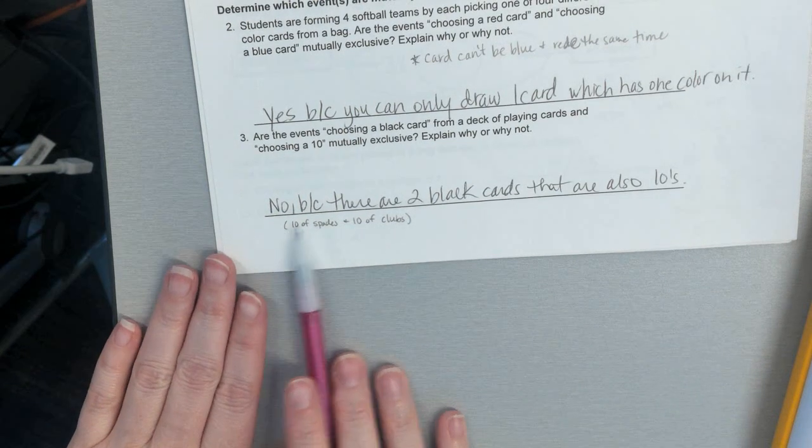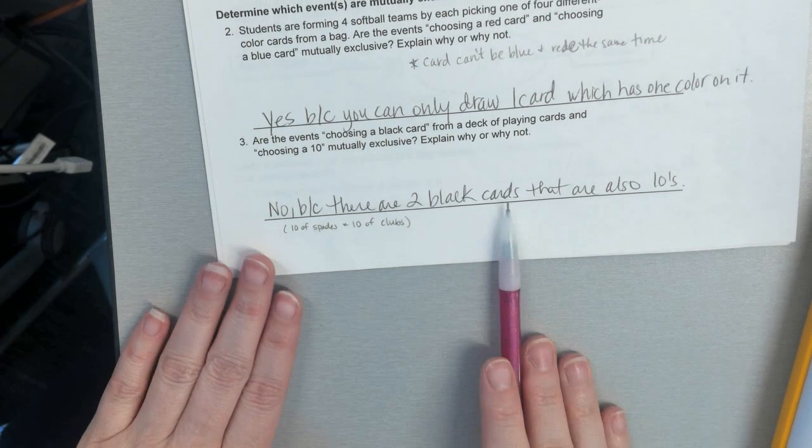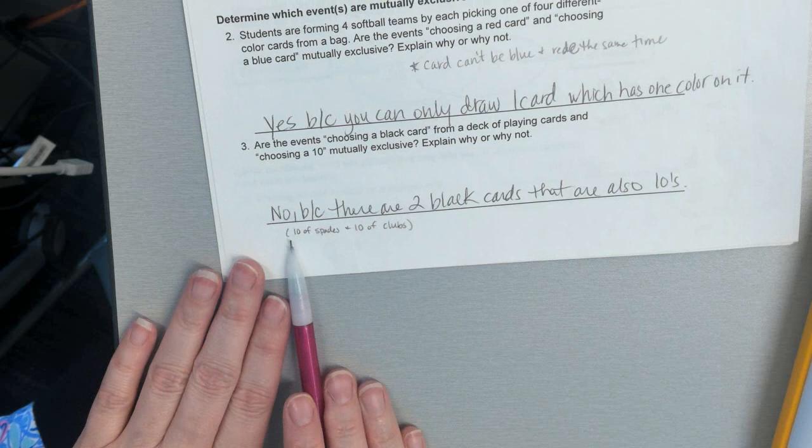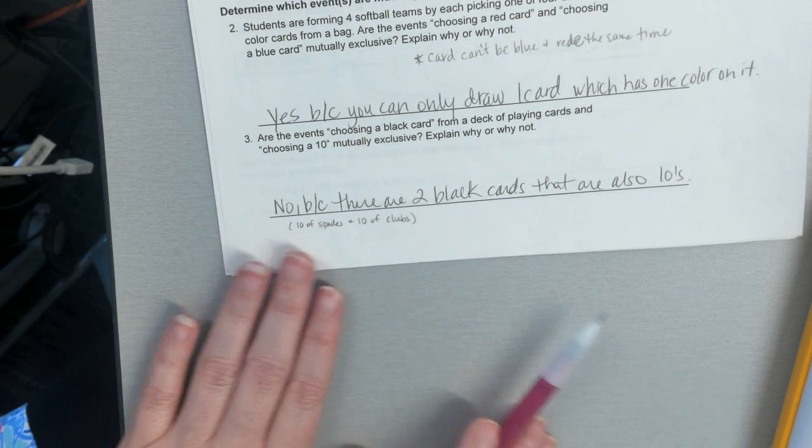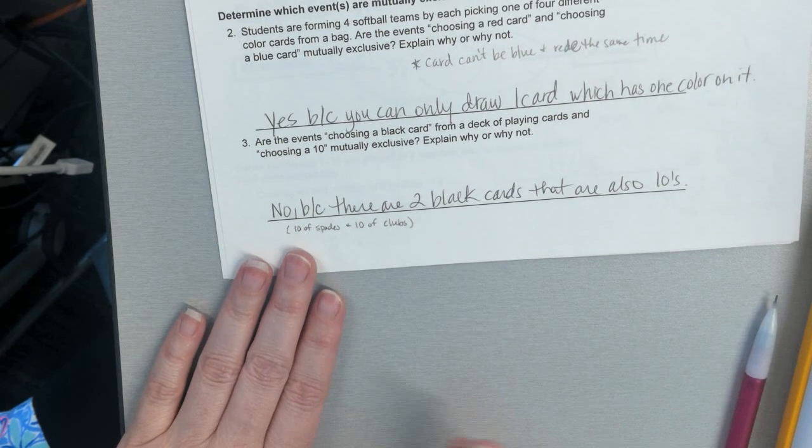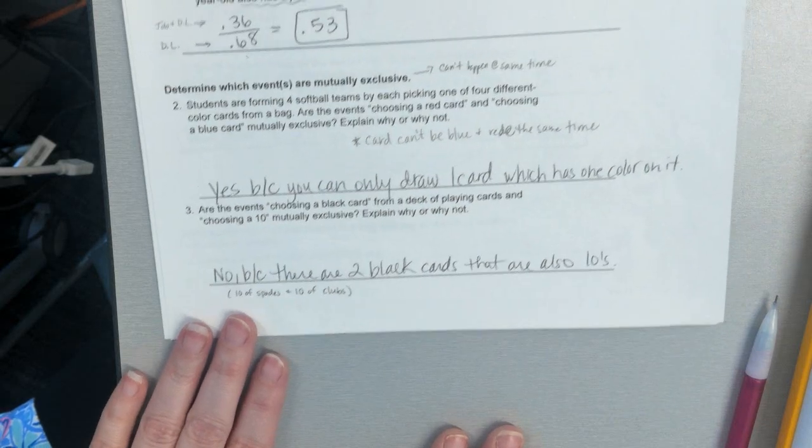Okay, and then for this one you can say no because there are 2 black cards that are also 10. It's the 10 of spades and the 10 of clubs. Okay, feeling good about those, mutually exclusive? Can't happen at the same time, okay, on one of your draws.